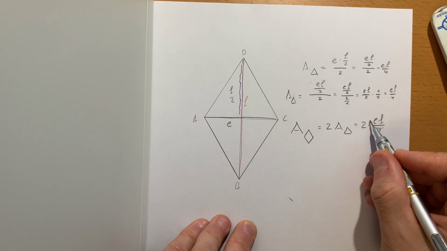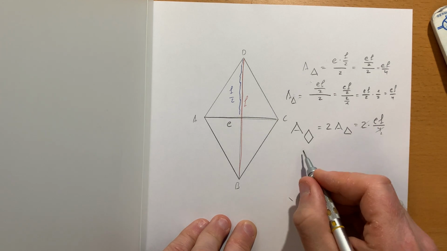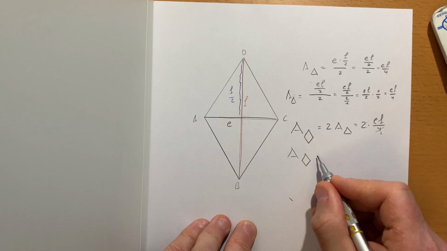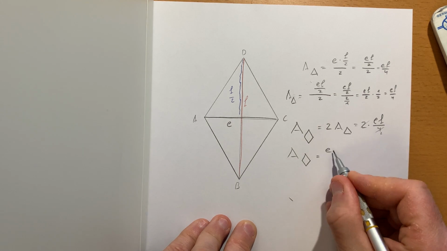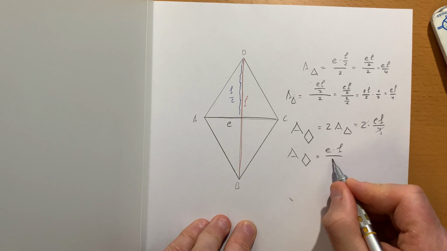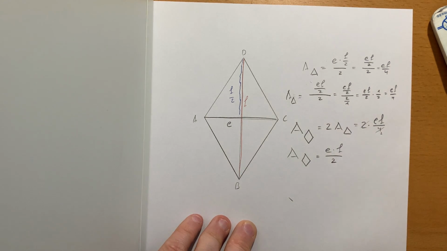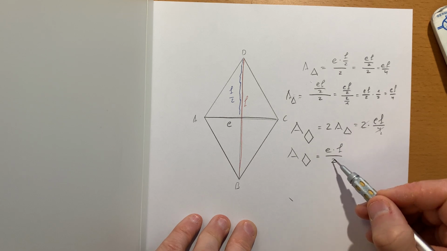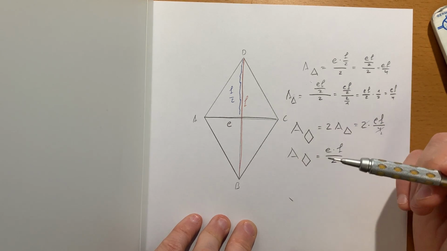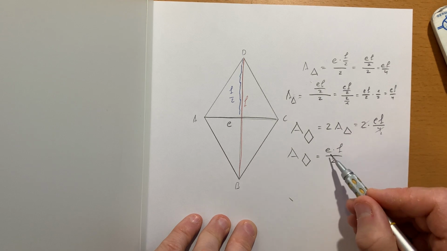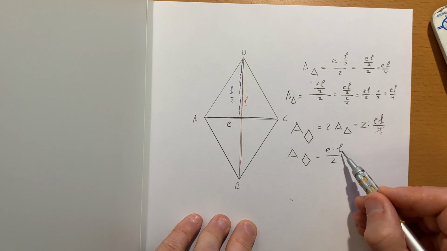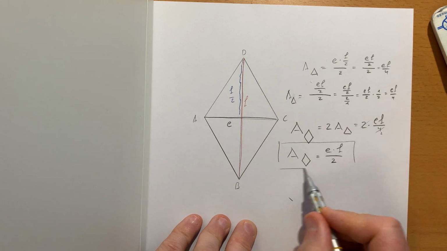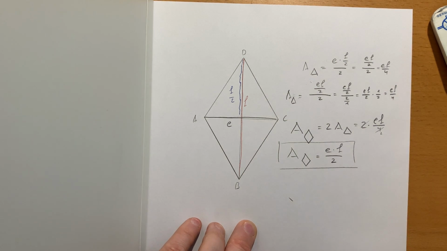Well, you can simplify the 4 and you're going to get the area of the rhombus is E times F divided by 2. So you have two formulas, one involving the diagonals. So you can work out the area of a rhombus by multiplying one diagonal by the other divided by 2. That's one of the formulas. Comes in very handy in exercise 17.